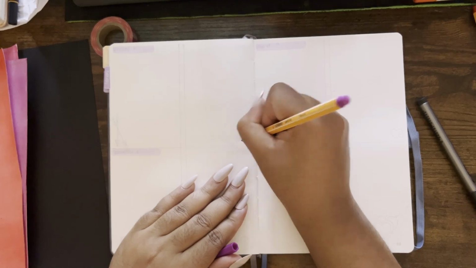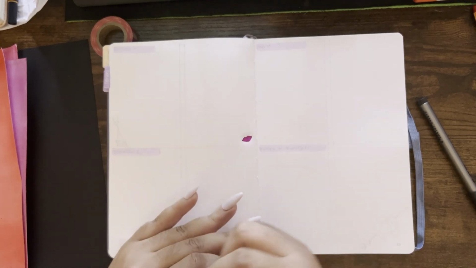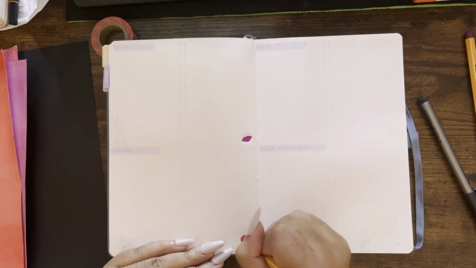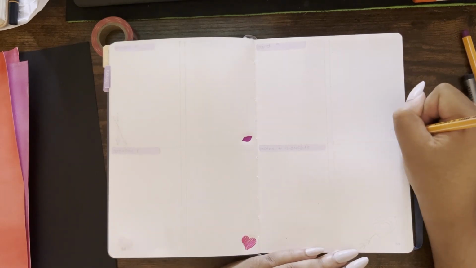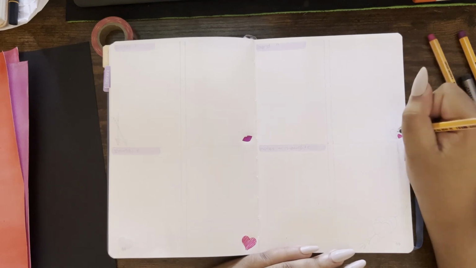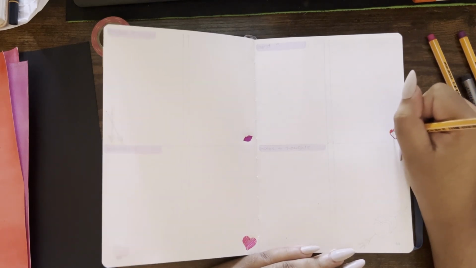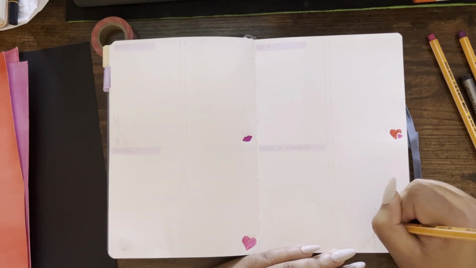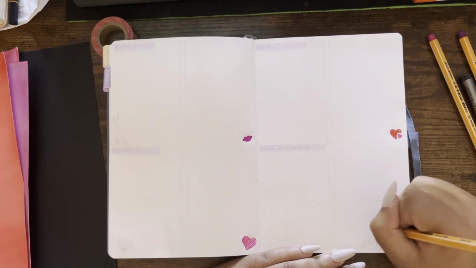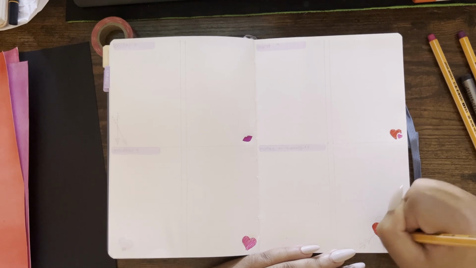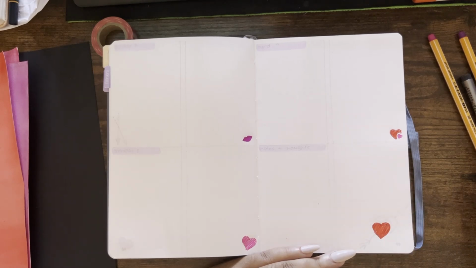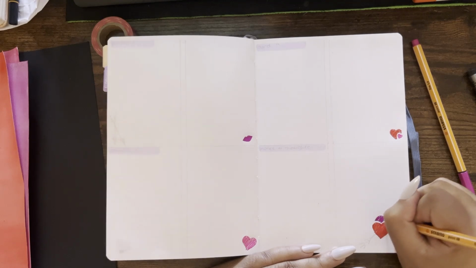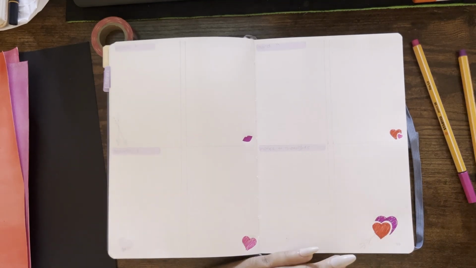I don't want to worry about running out of space, because this book has more pages than my 2024 journal, and I still had space left in my 2024 journal, even though I planned it out to use up every single page in it. But math is hard even if you're good at it. So I was like, you know what, screw it. I'm not gonna bother counting pages and pre-planning my entire year in this journal.